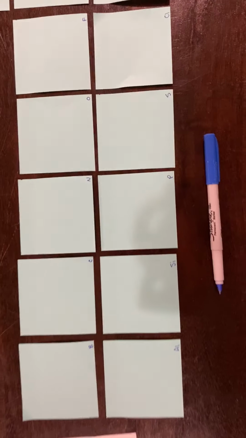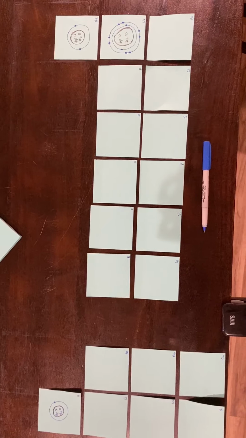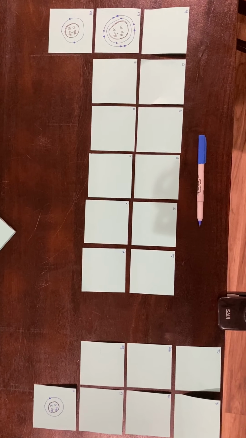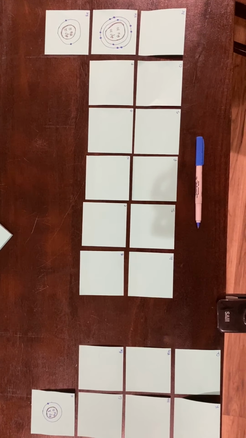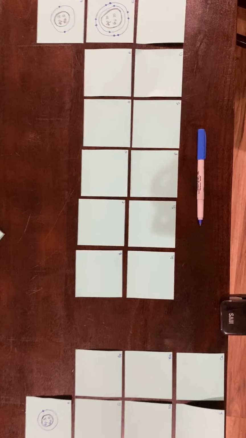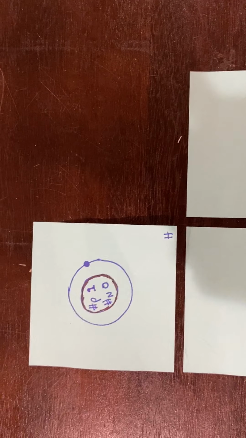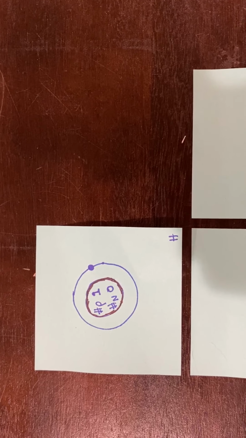So I've done a few for you. Let me zoom back out. This is what I'm expecting it to look like when it's done. You can use cut up sheets of paper. I'm using Post-it notes. It's completely up to you. So I did hydrogen already.